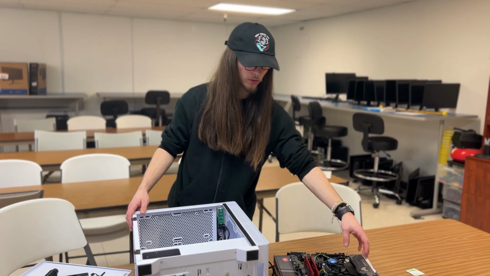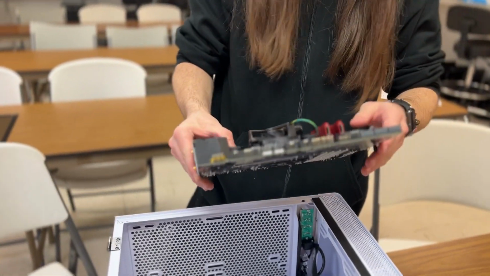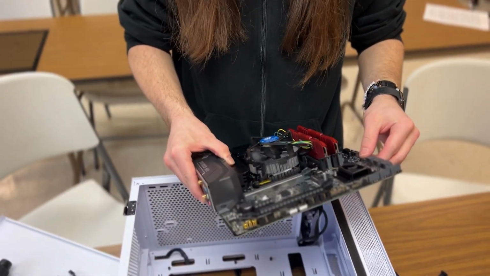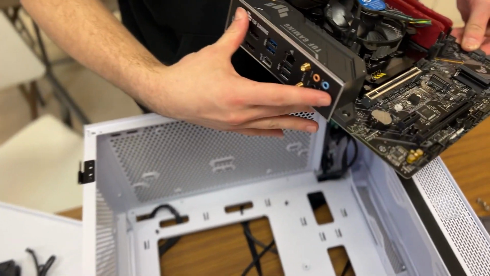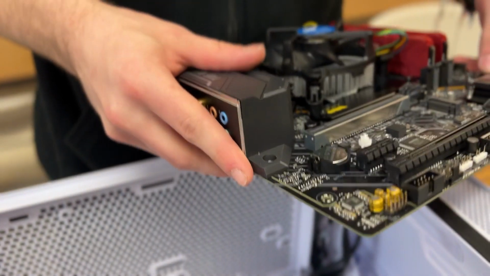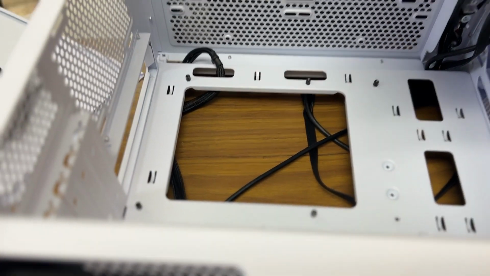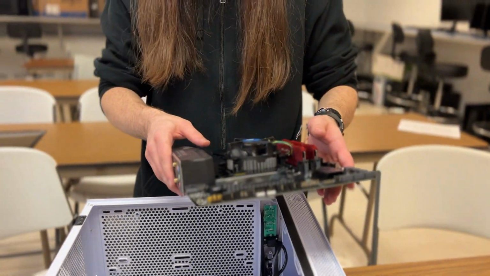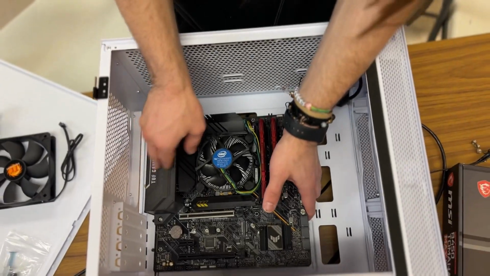Now we will be putting the motherboard in the computer. For most computers, you're going to have a metal piece that's going to be around here, and you will put it into here. But on this one, it doesn't, so you'll just hold it and slide it right into here.